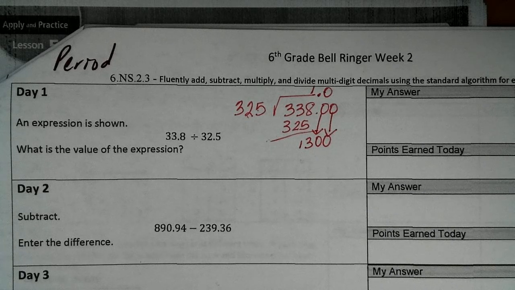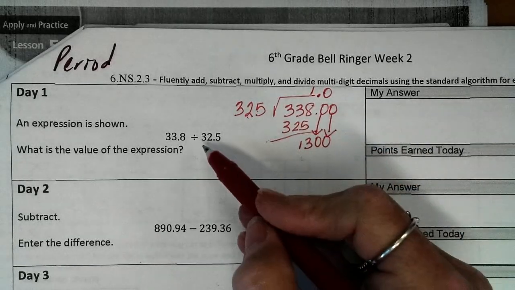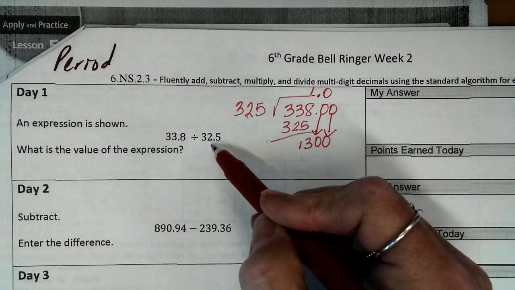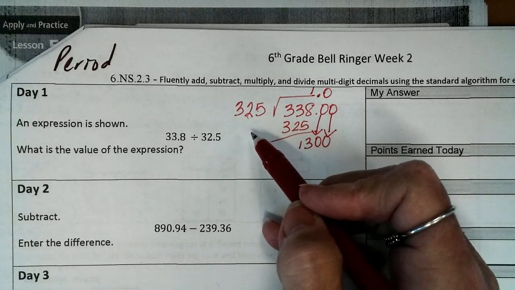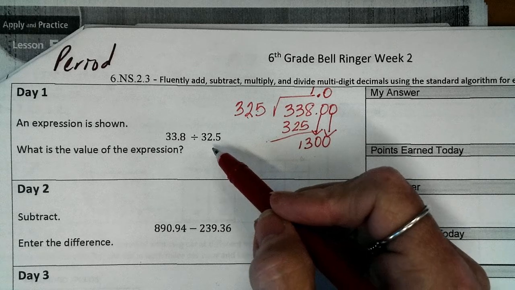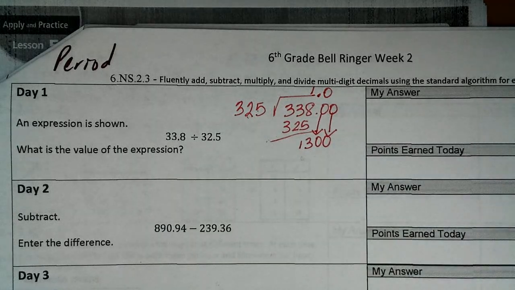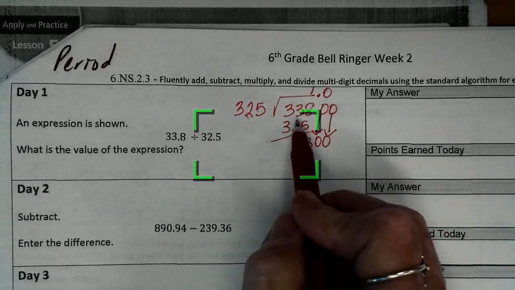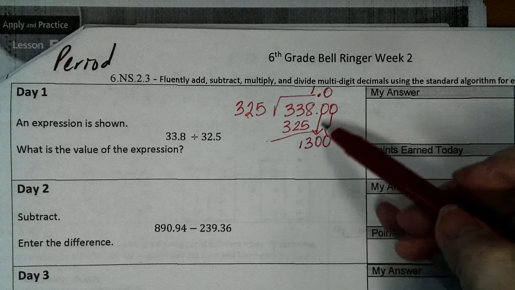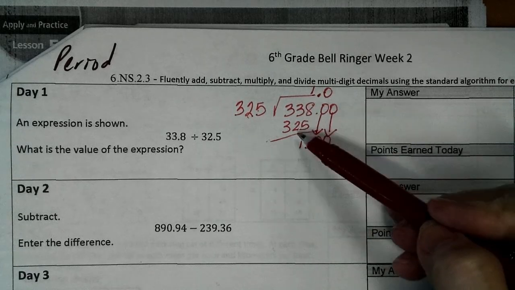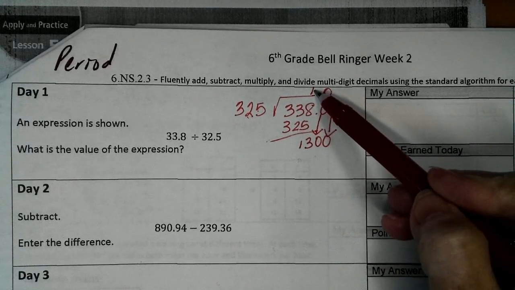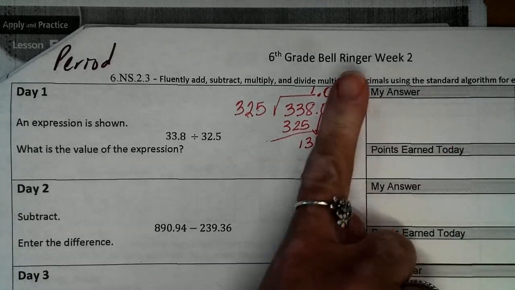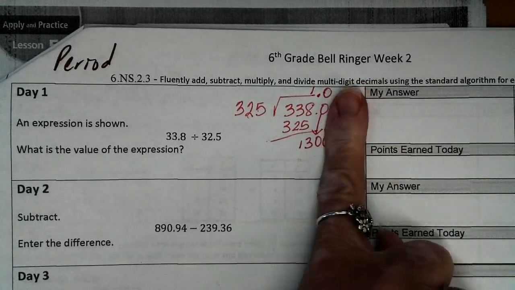Yes, ma'am. Okay. Yeah, so remember we have to take the 32.5 and make it a whole number, so it becomes 325. That means we have to move this one place to make it 338. So what I was saying is you were right so far. 338 divided by 325 is 1. But what happens is I get 13 left over.